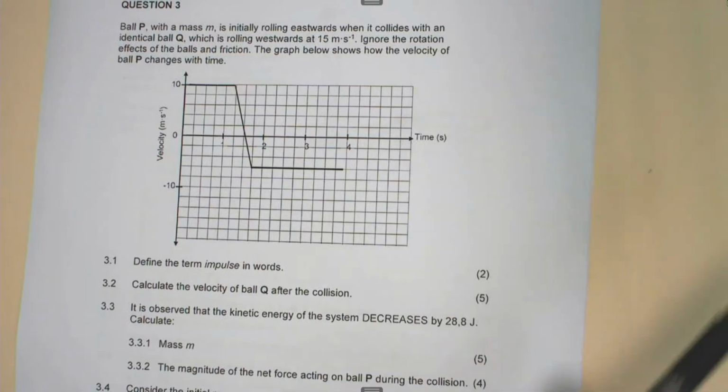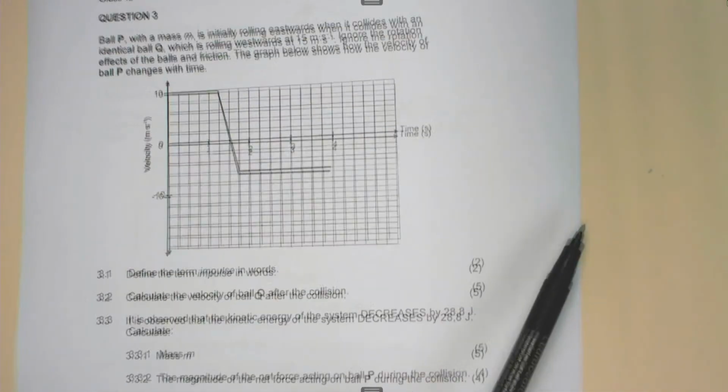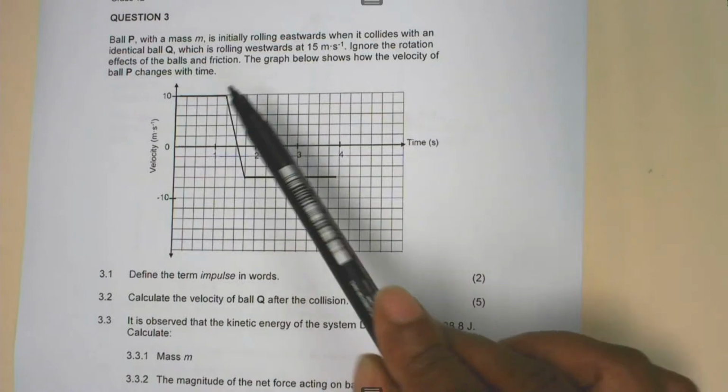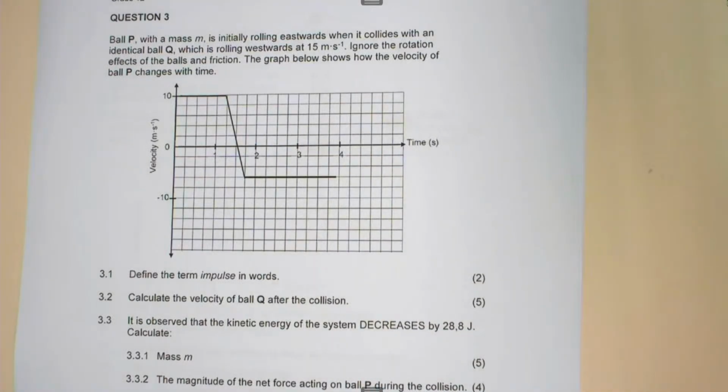Now, let's look at the question itself. It says that a ball P with a mass M is initially rolling eastwards when it collides with an identical ball Q, which is rolling westwards at 15 meters per second. Ignore the rotation effects of the balls and the friction. Meaning that the learners must understand that we are taking out any external force, so we are talking of a closed or isolated system. So we are trying to isolate everything.